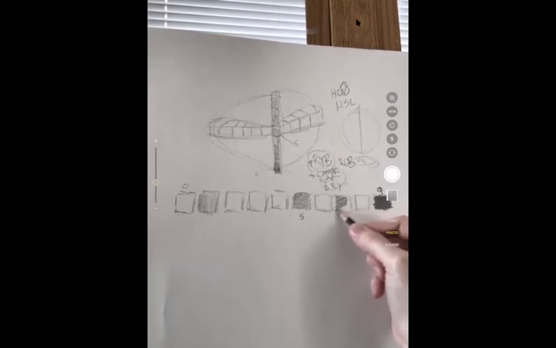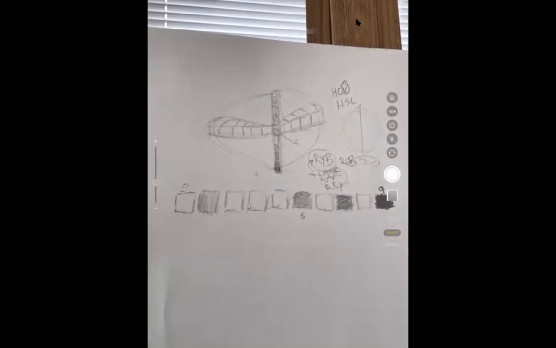Now, why do you squint your eyes? It's not because it makes things more solid, though I guess in a way it does. What it does is activate the rods in your eye. In your eye, you have cones and you have rods.